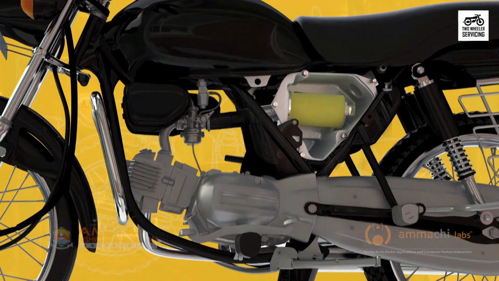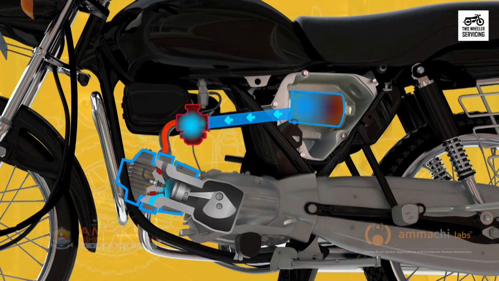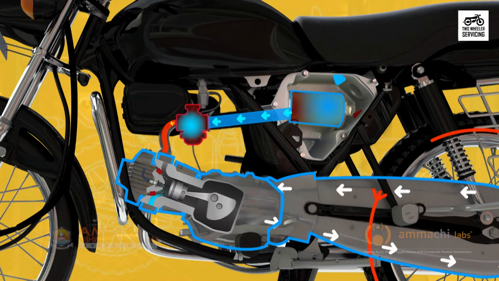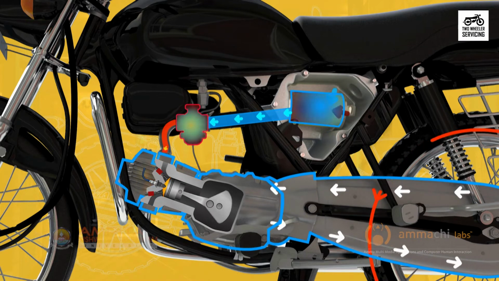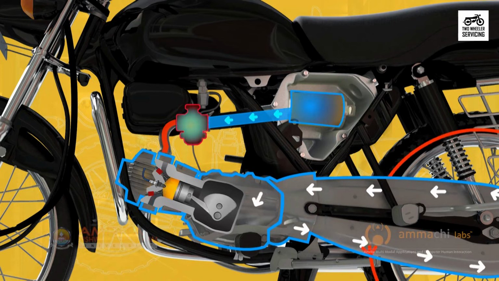An engine is basically a device that produces power to move a vehicle. It converts the mixture of air and fuel into rotary motion, which is used to turn the wheels of a motorcycle. It also indirectly generates the electricity needed for the lights and other devices of a motorcycle.